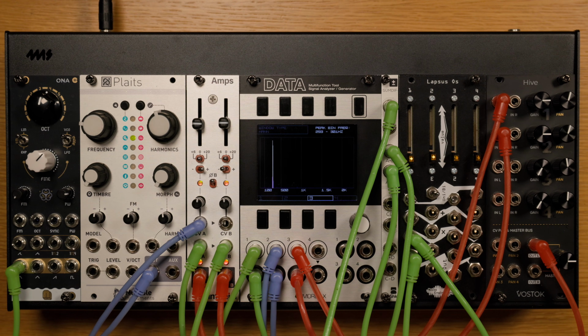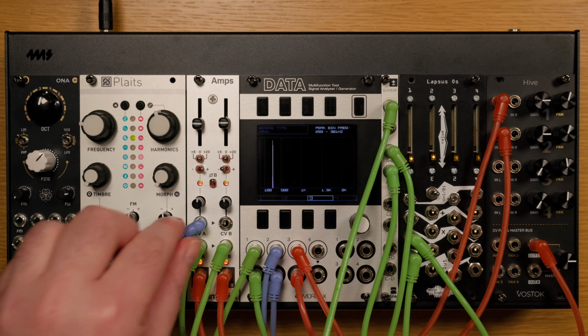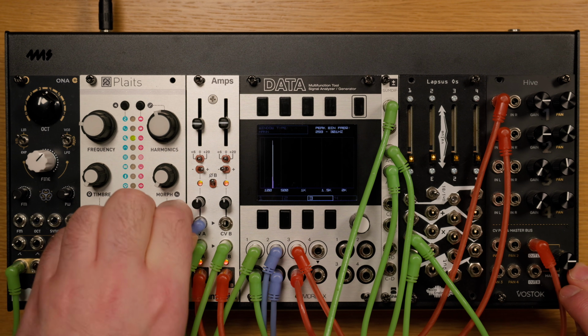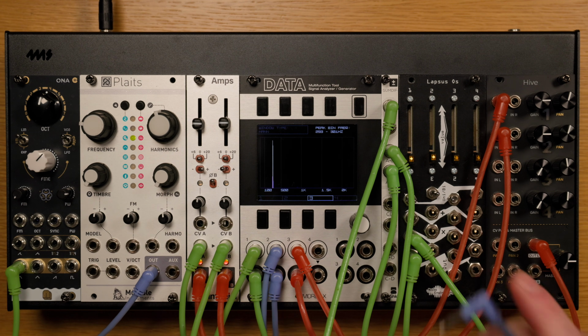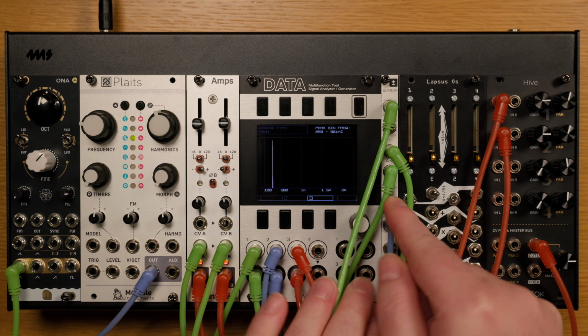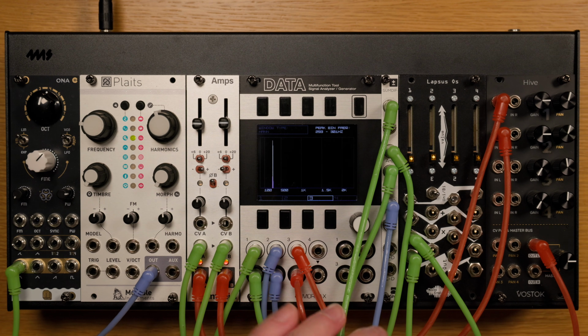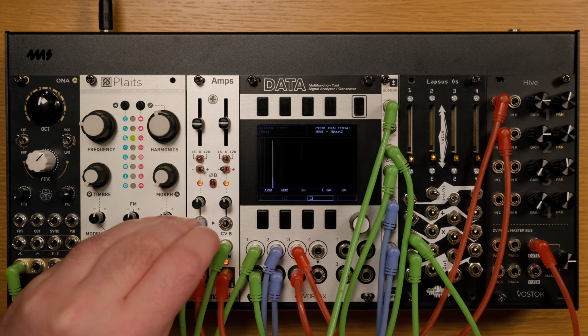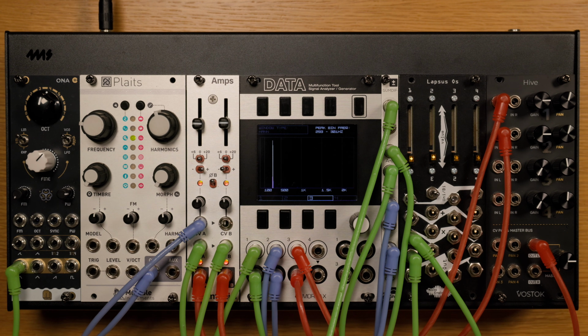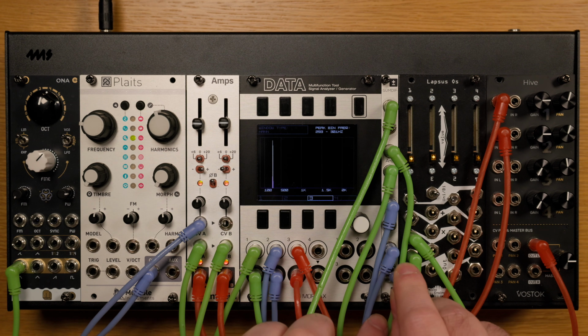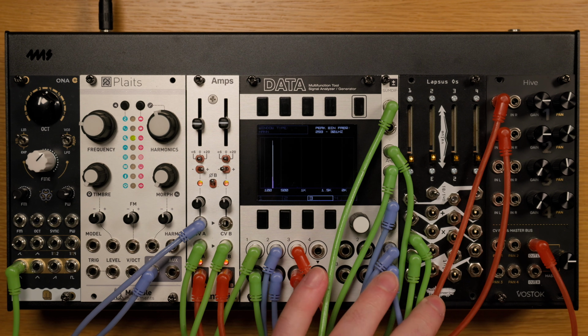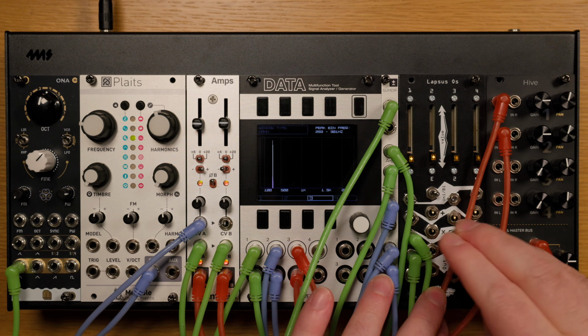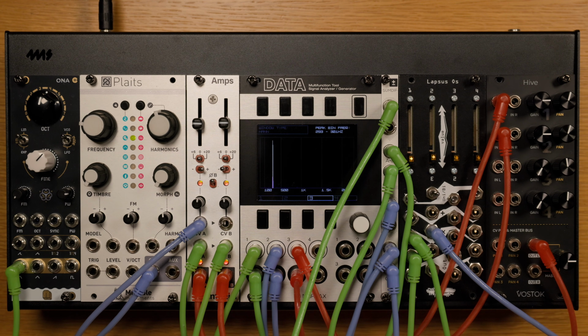And then we're going to do the same thing with the signal from Plates. So we're going to unplug the original CV input from Amps, plug that into the C input on Sum Diff, take 1 copy of it into the CV input as it was before, take the other copy, plug that into the second channel of Lapsus OS, again fully inverting the signal.